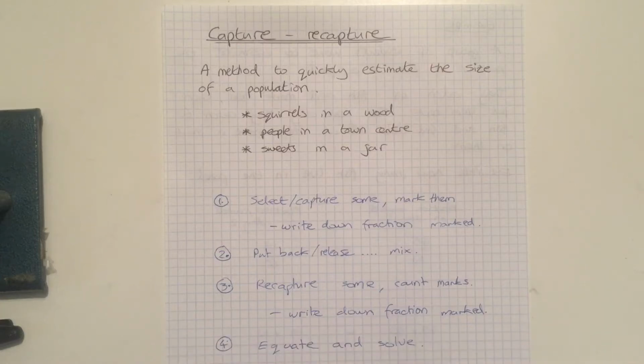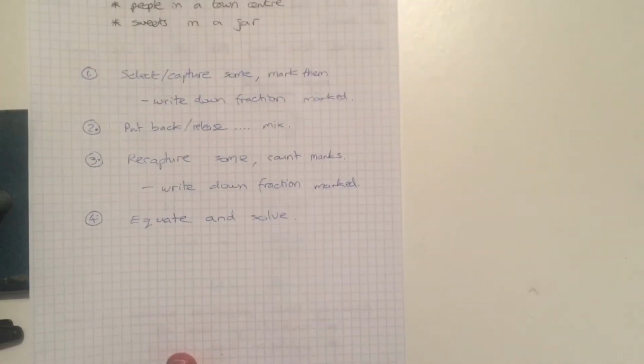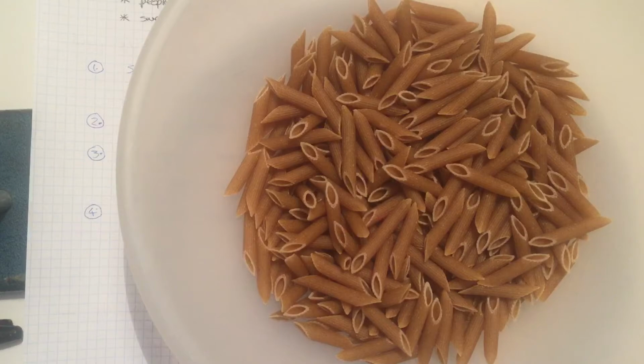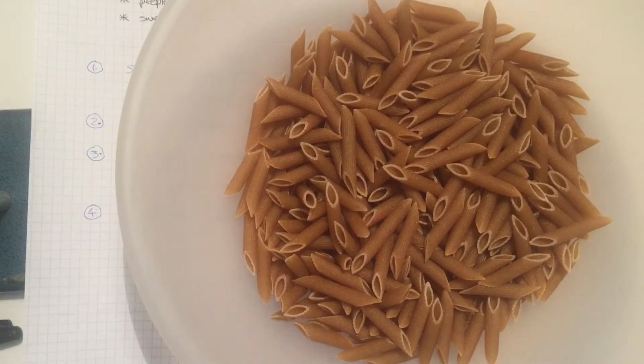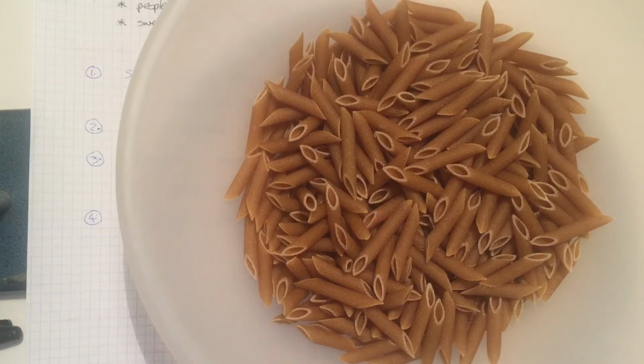Therefore, we can make our fractions equal to each other and solve to work out the estimate for the total. So that might not make sense written like that, but hopefully it will make sense in this example. I've got a large bowl of pasta here, and for some strange reason I would like to know an estimate for how many pieces of pasta there are in this bowl.